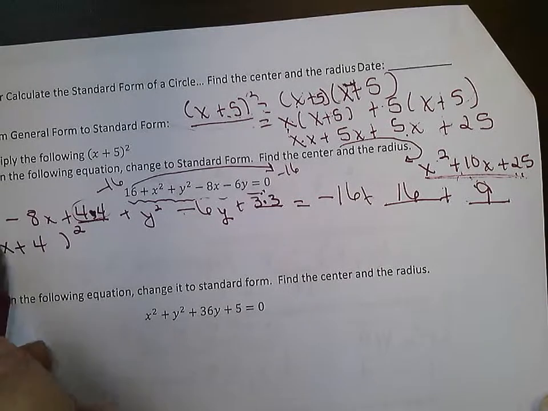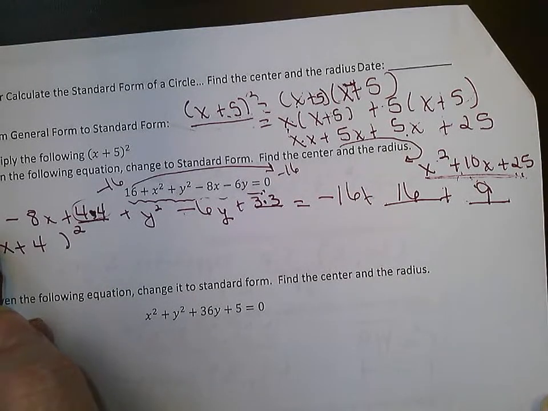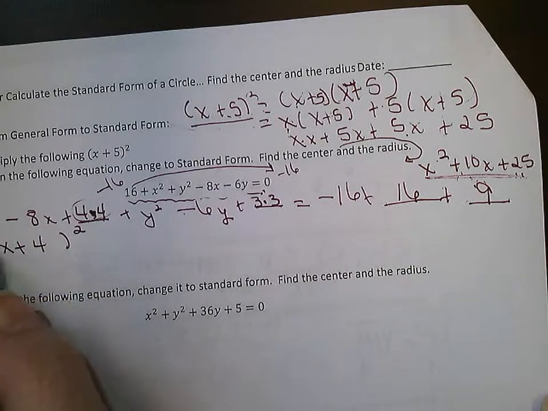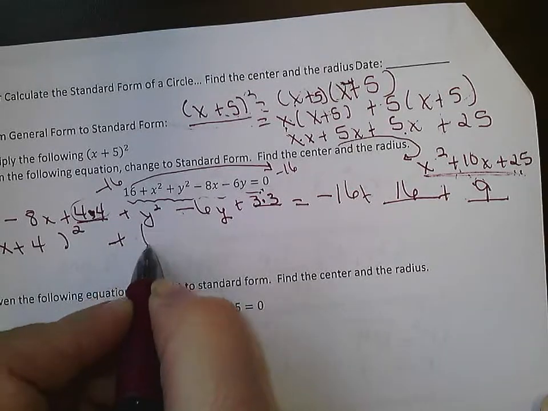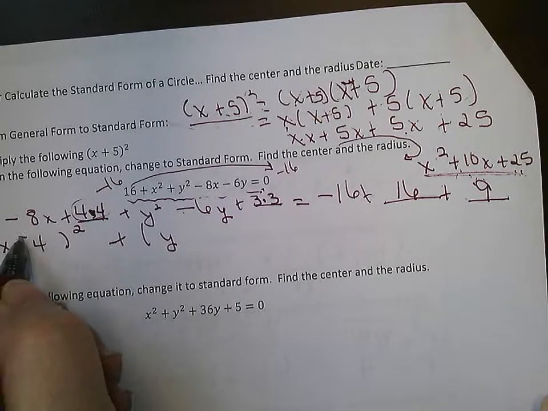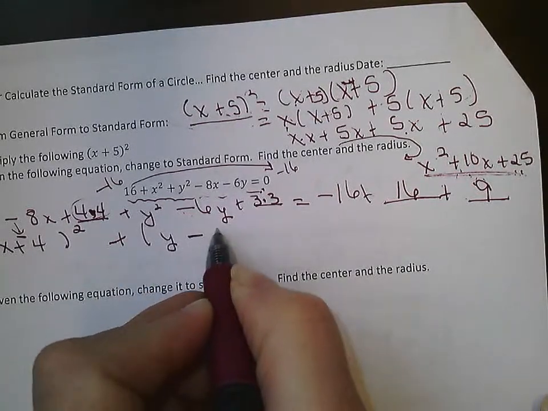If I were to multiply x plus 4 times x plus 4, I would get x squared plus 8x plus 16. So we're going to write it in this way so we can see the beginning parts of our standard form. Right here we have y, and this should be a negative because this is negative, so this should be a negative 3.